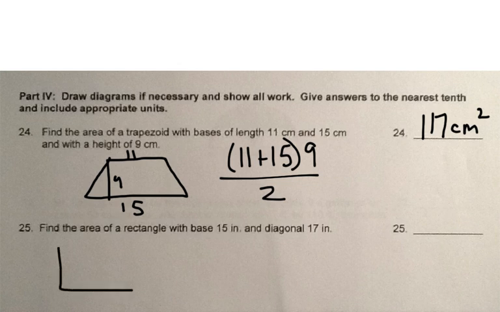Number 25. Find the area of a rectangle with a base of 15 and a diagonal of 17. So, we're going to either remember that we have an 8, 15, 17 right triangle, or use Pythagorean theorem to find this missing side because we need it for the area, that's going to be our height.